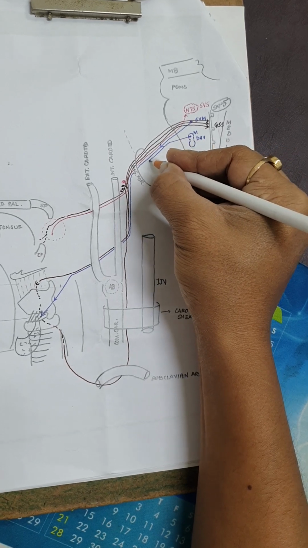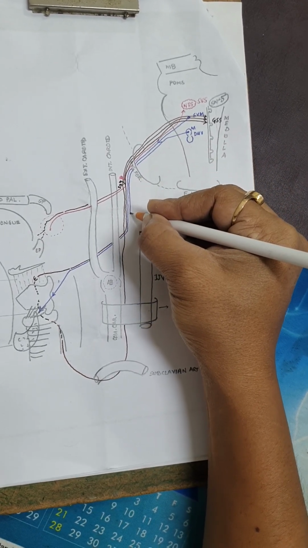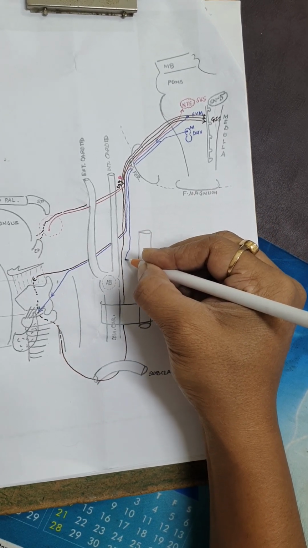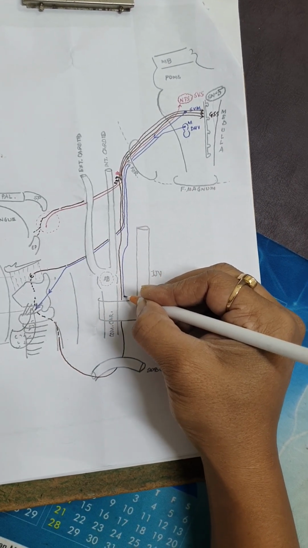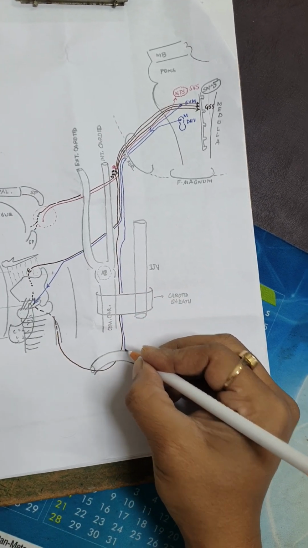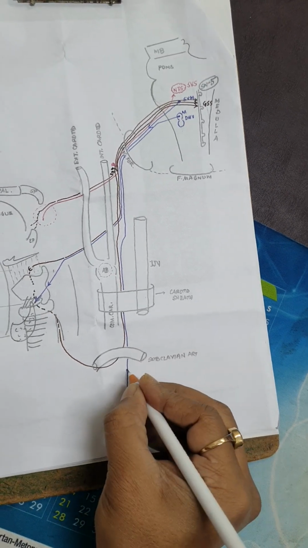So this parasympathetic fiber descends, and ultimately it comes to the trachea, the thorax and the abdomen.